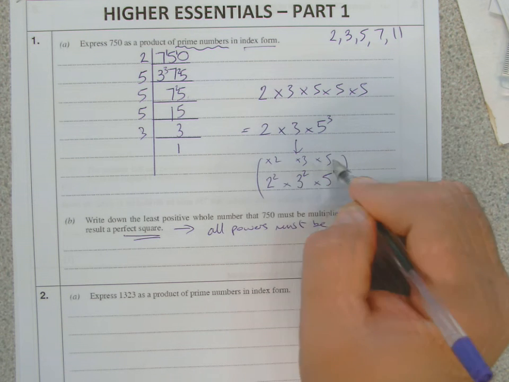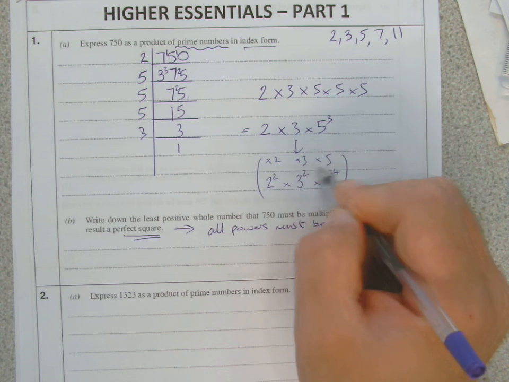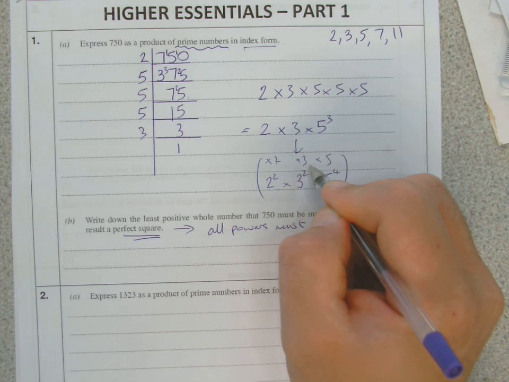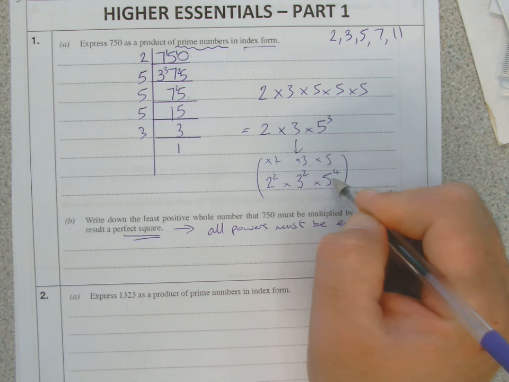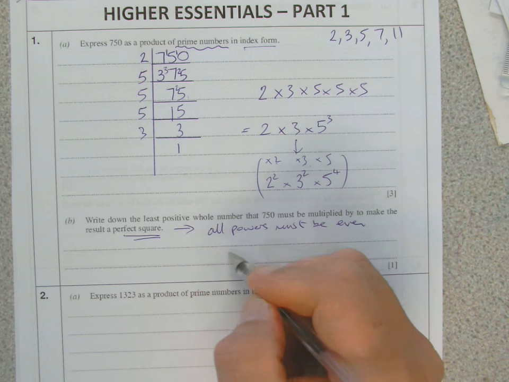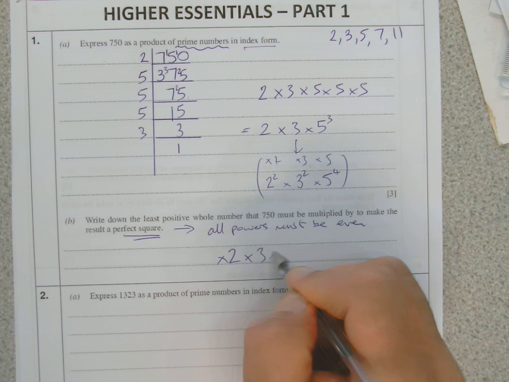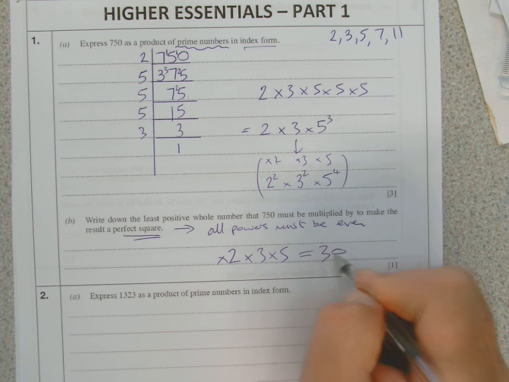Now overall, what have I done? I've multiplied by 2, by 3, by 5. Well, 2 times 3 is 6, times 5, 6 times 5 is 30. So that's what we need to multiply by, all of them, which results in multiplying by 30.